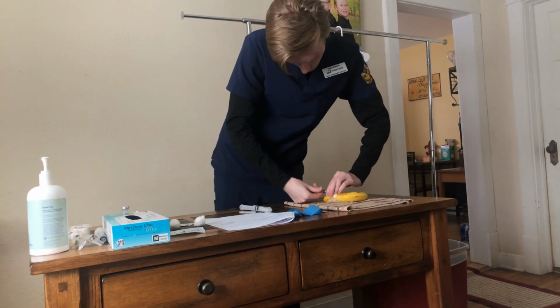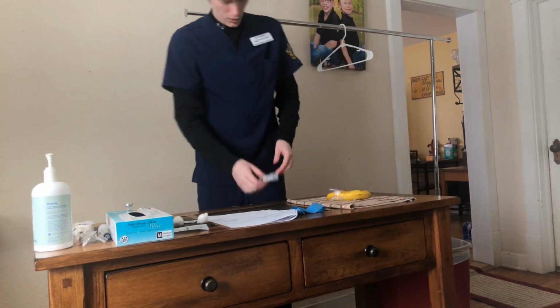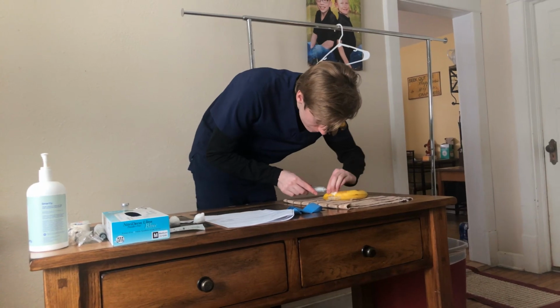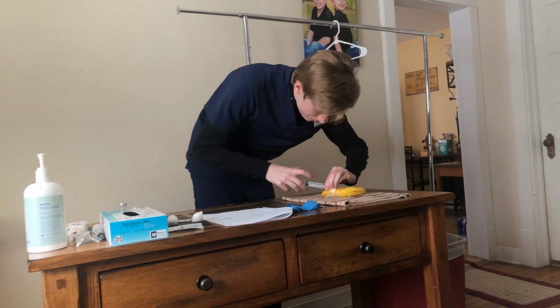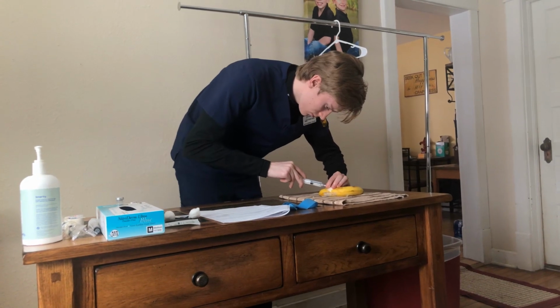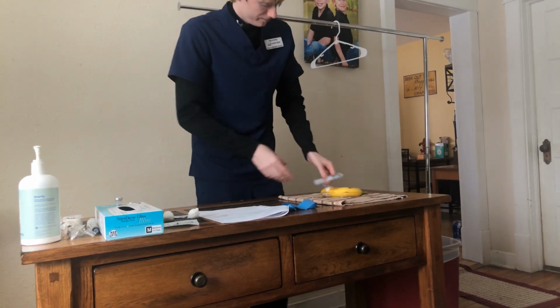Perfect. Now that that's done, discard these in the sharps container. And flush again with 5 mils of saline. Perfect.